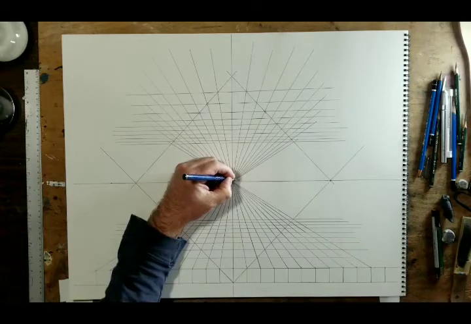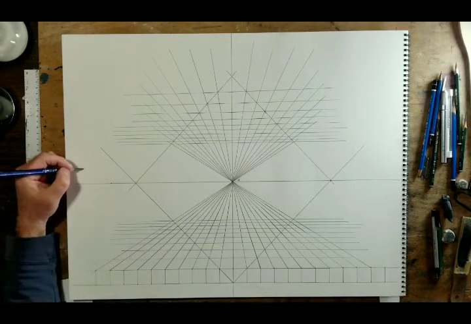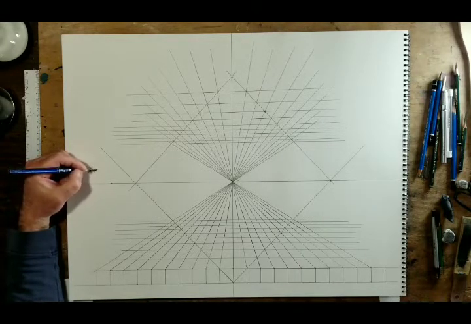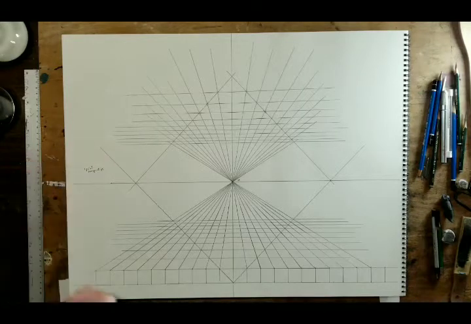We're still doing one point perspective. We're continuing on with this just to flush out what we did last time.